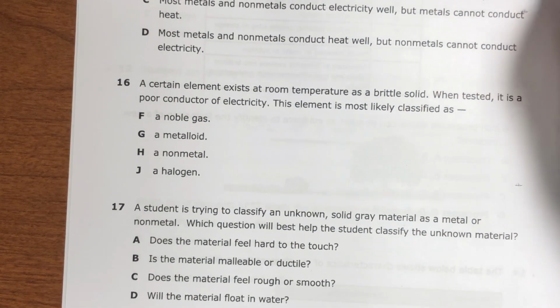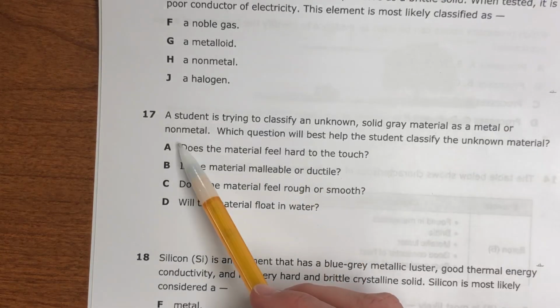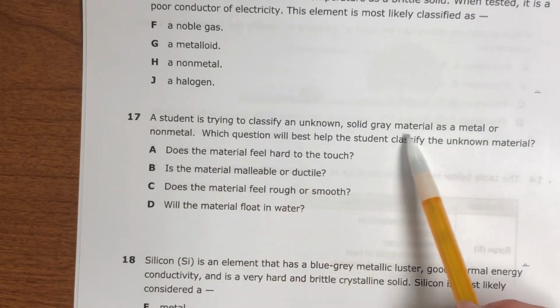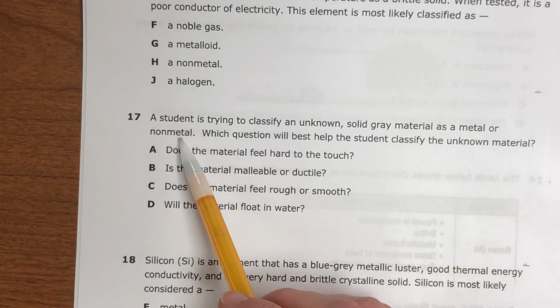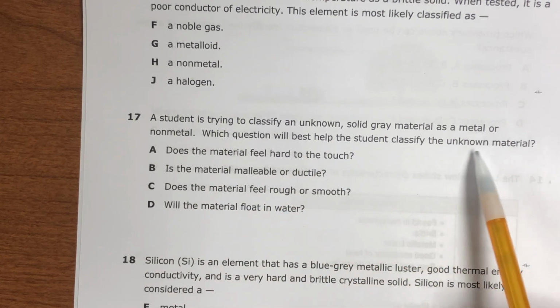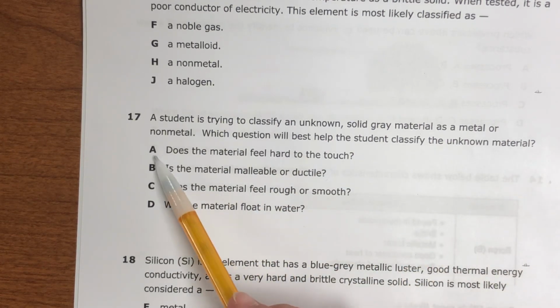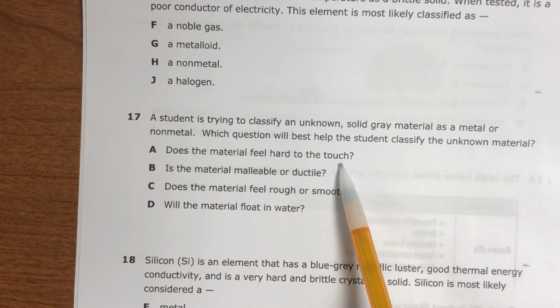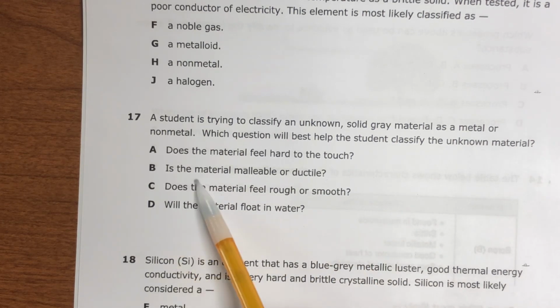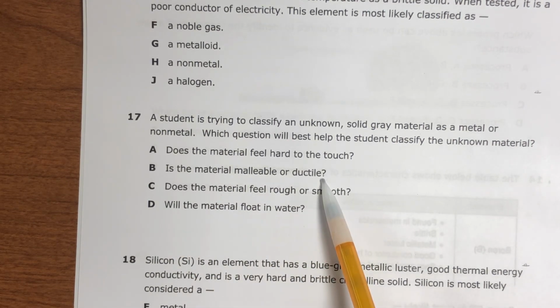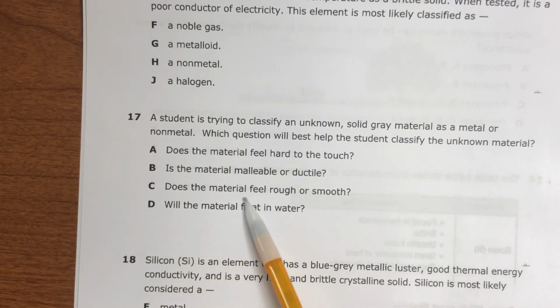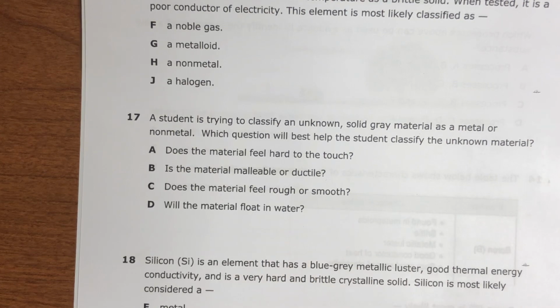Number 17. A student is trying to classify an unknown solid material as a metal or nonmetal. Which question will best help the student classify the unknown material? A. Does the material feel hard to the touch? B. Is the material malleable or ductile? C. Does the material feel rough or smooth? D. Will the material float in water?